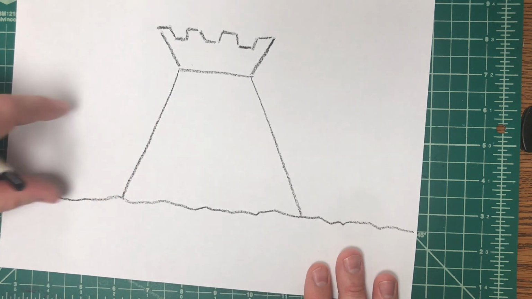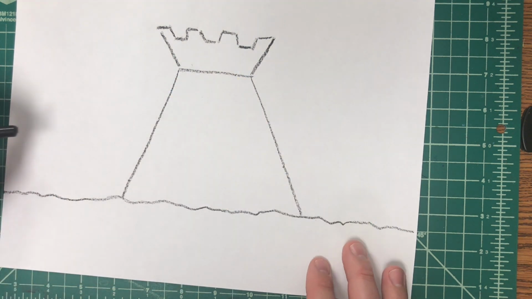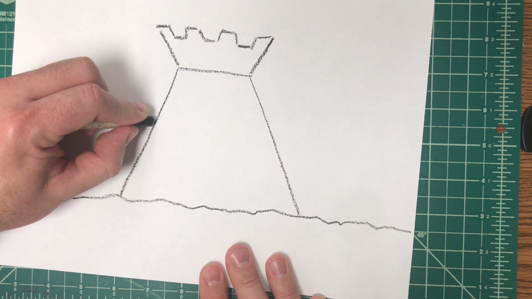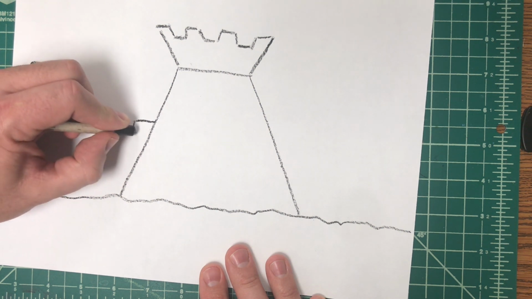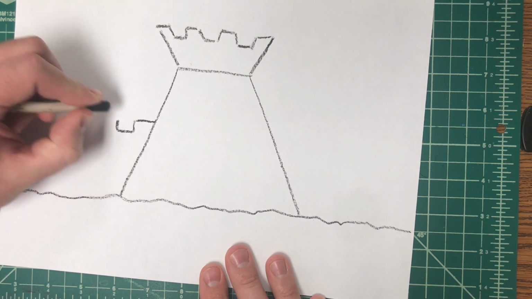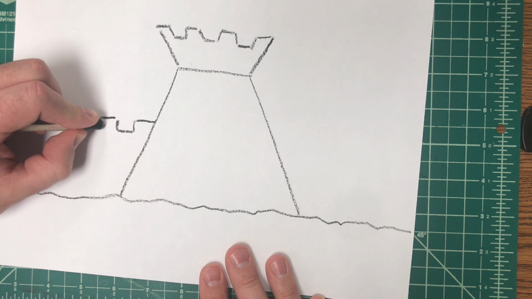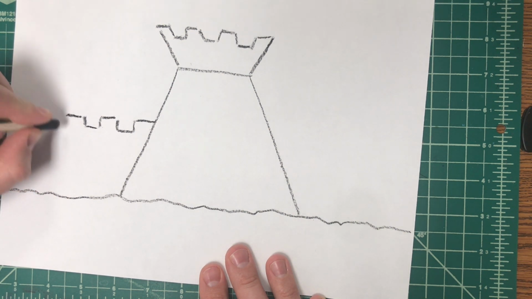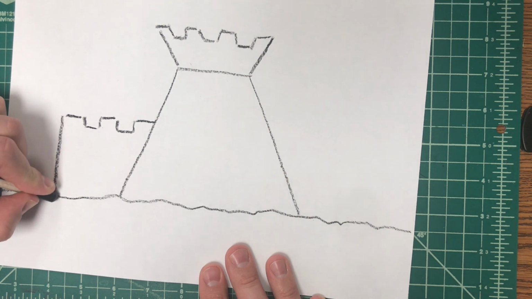Next, we're going to draw the walls of our castle. So to do that, do the same thing again, about here in the middle. I'm going to go over, down, over, up, over, down, over, up, over, down. So I did about 3.